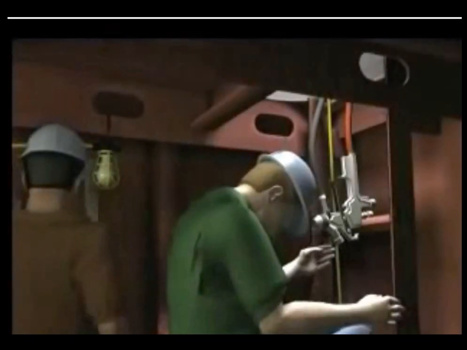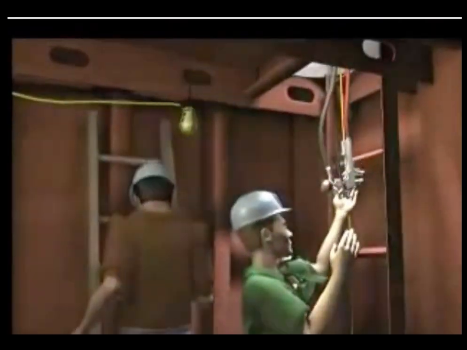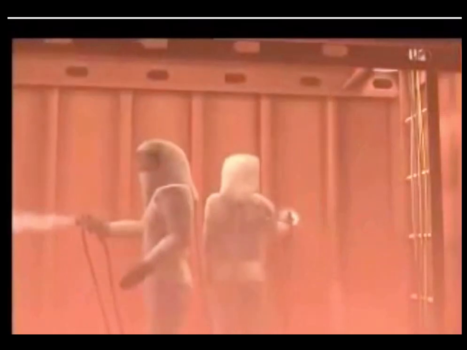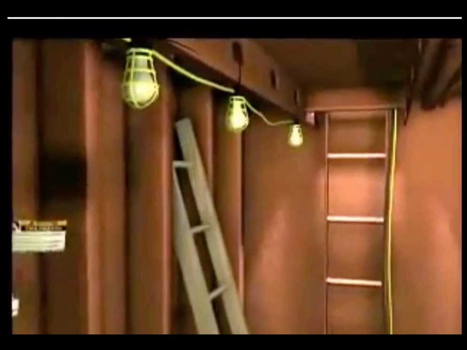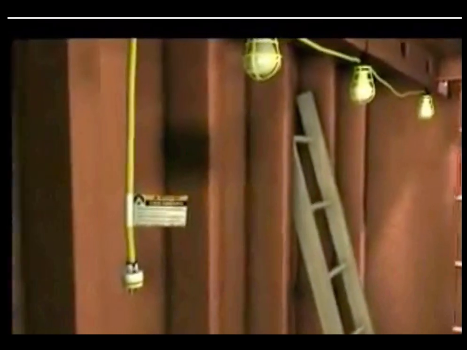Two night shift employees were moving lighting and spray painting equipment inside a barge to continue a painting operation. Employees on the previous shift had been painting in the confined space continually for 10 hours. The paint mixture being used was flammable. The lighting equipment was not explosion-proof. There was no ventilation and only one open access hole.